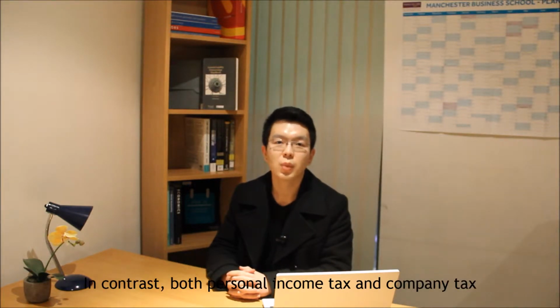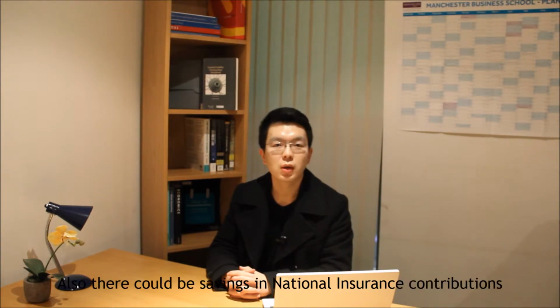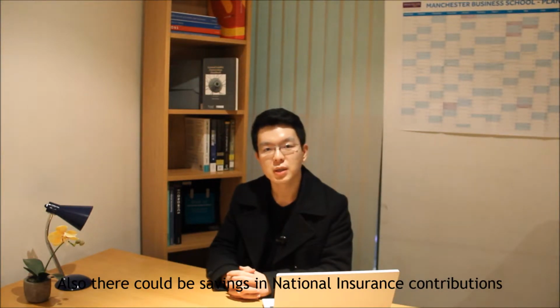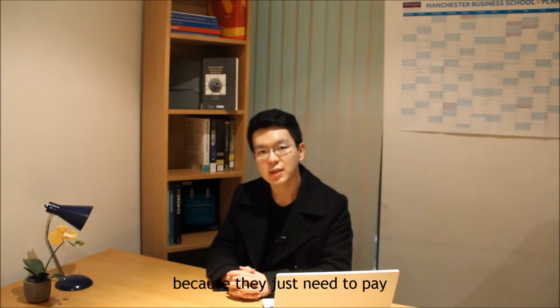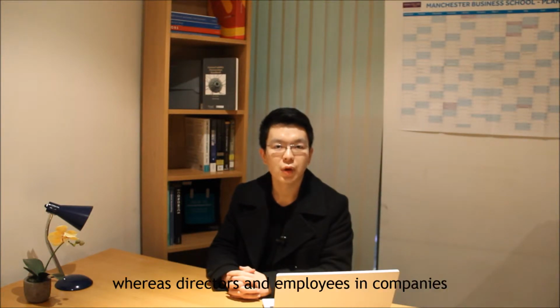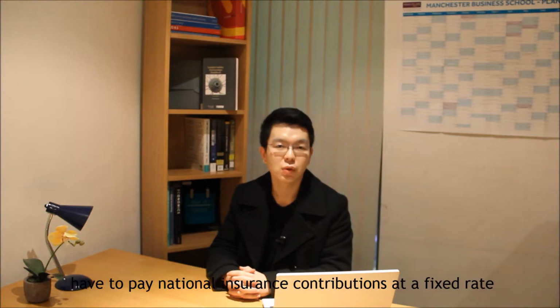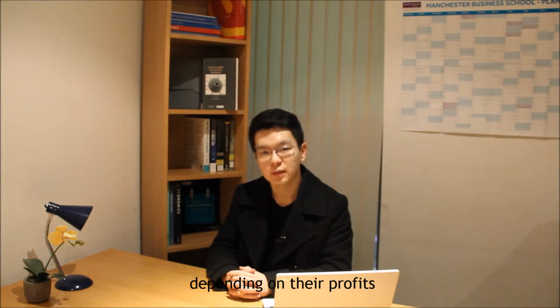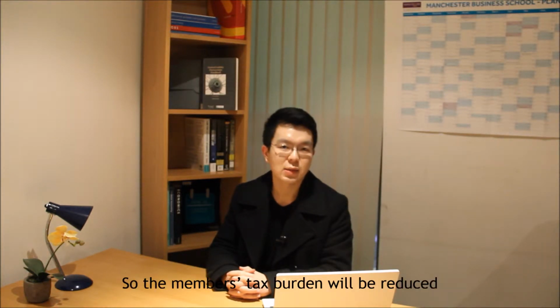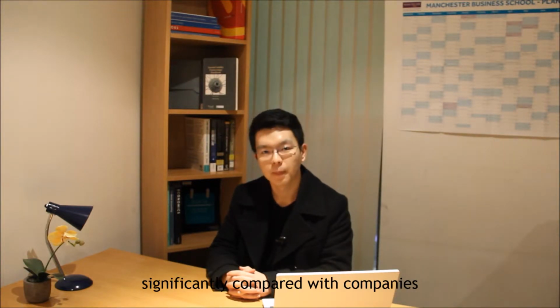In contrast, both personal income tax and company tax have to be paid in companies. Also, there could be savings in national insurance contributions, because members just need to pay a lower level of national insurance contributions, whereas directors and the employees in companies have to pay national insurance contributions at a fixed rate depending on their profits. So the members' tax burden will be reduced significantly compared with companies.